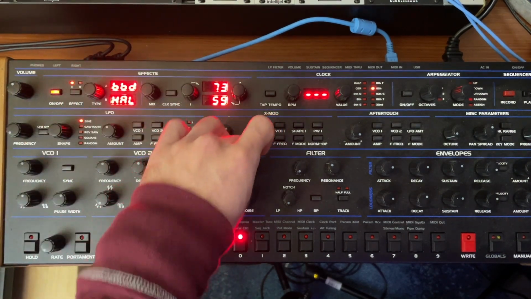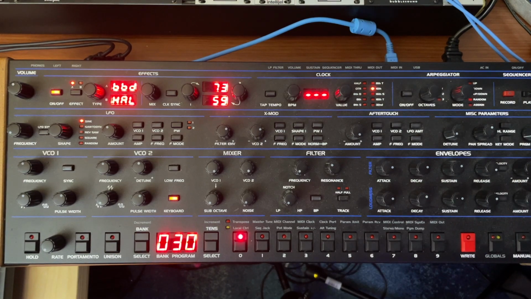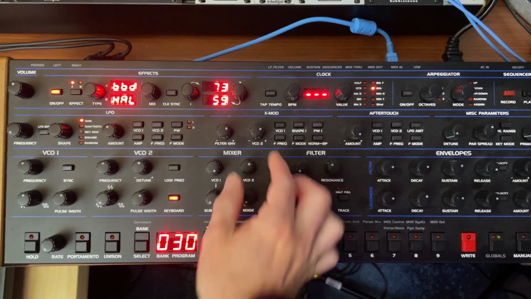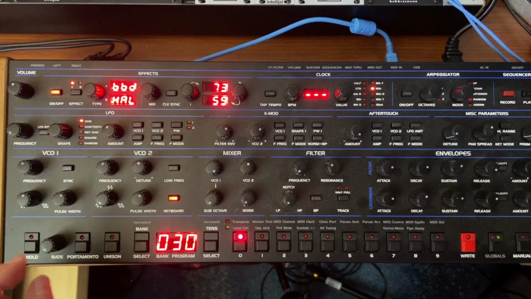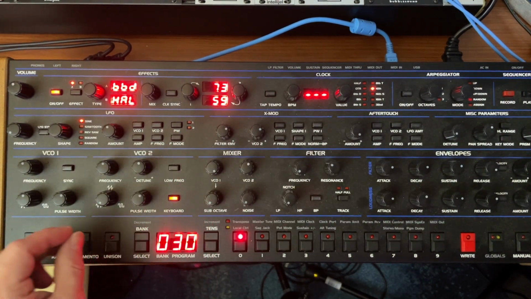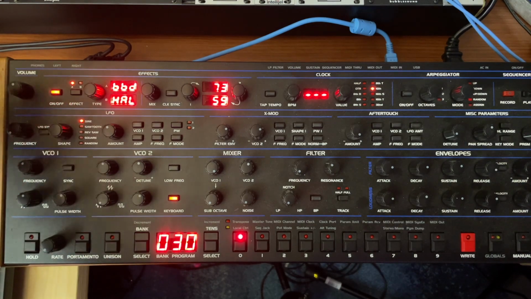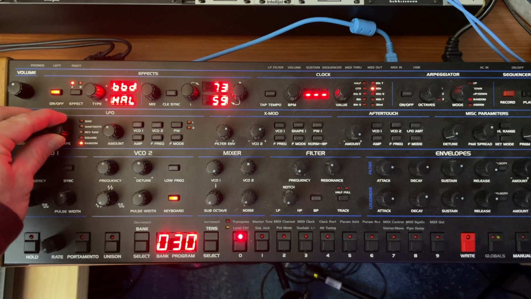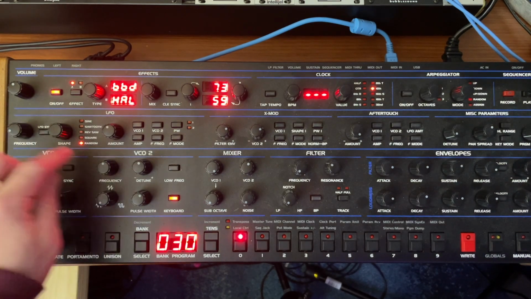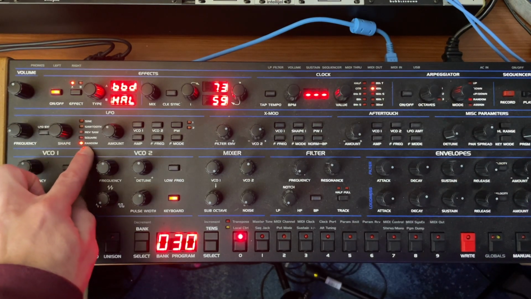So I'm going to turn up the second oscillator. Okay, and what we're going to do is take the LFO pretty slow, and it's going to have to probably be something that bumps. So I'm going to try random.